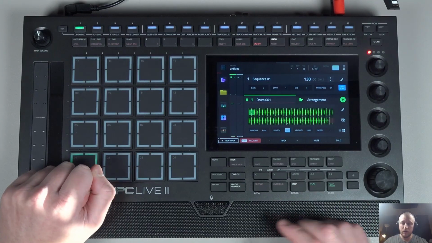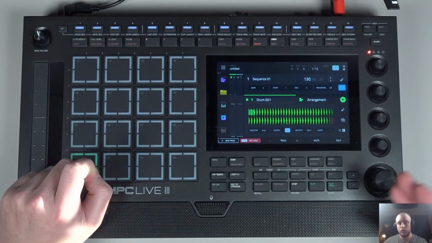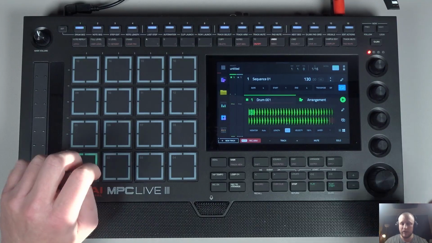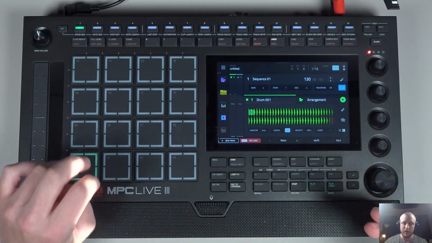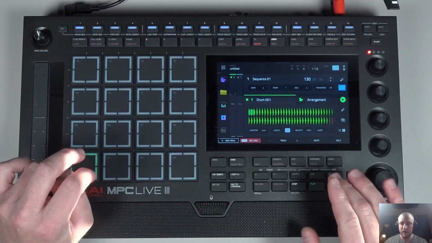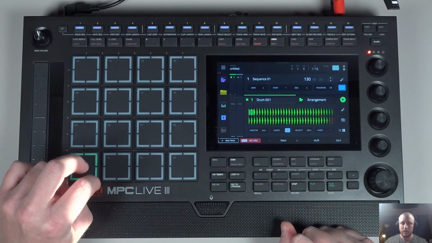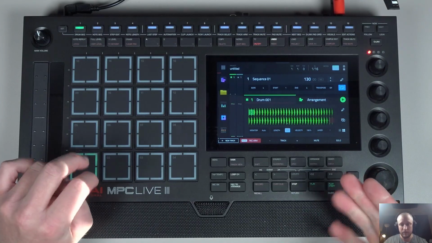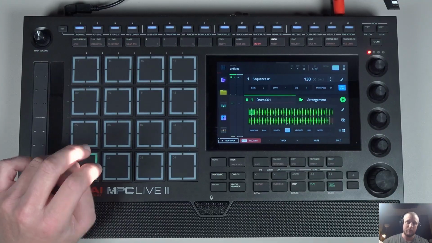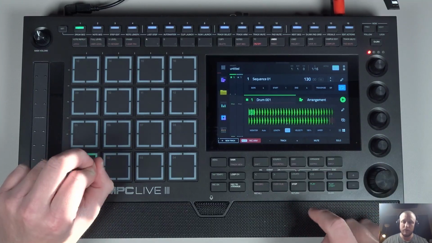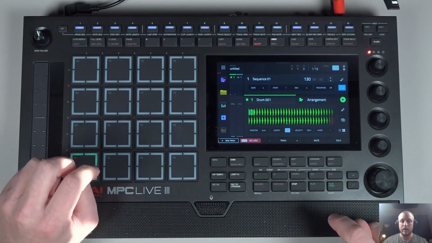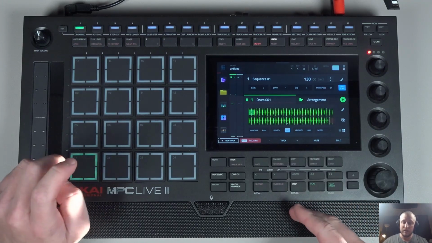So you can use this method to make a full live set. It's kind of up to you how you want to do it, but I just set it up this way. It just makes it easier because the loop is already made because I made it before. And yes, all of these tracks are made with the MPC Live 3.